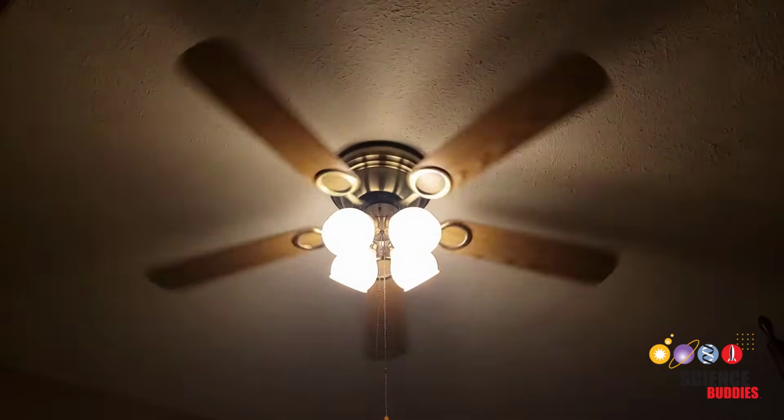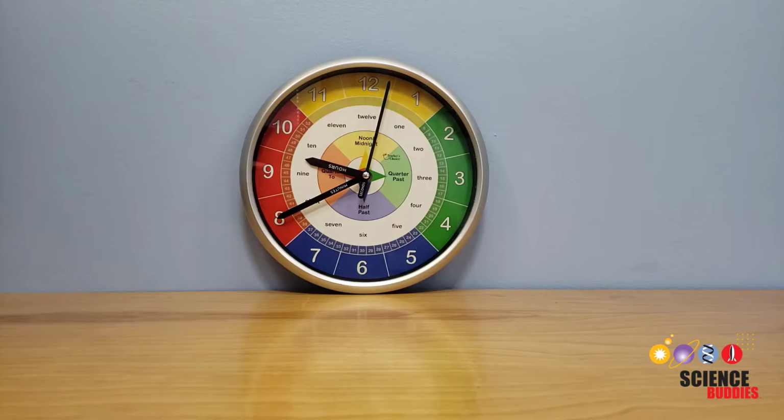Even though I can't see this effect in person, in this video, it looks like the fan is now rotating clockwise. This is called the wagon wheel effect, named after old movies where it looked like wagon wheels were spinning in reverse. In this video, I'll explain how the wagon wheel effect works and how you can use it for a science project. To explain what's going on, let's use this clock.